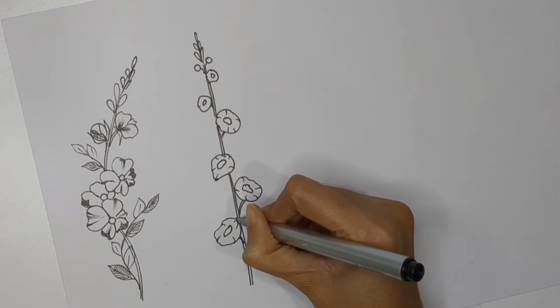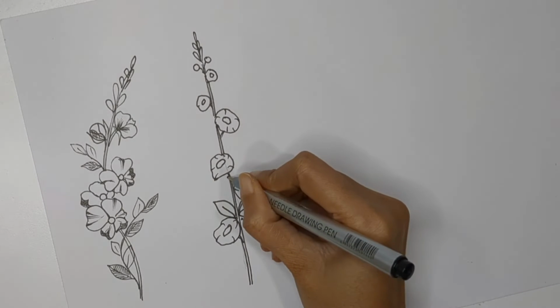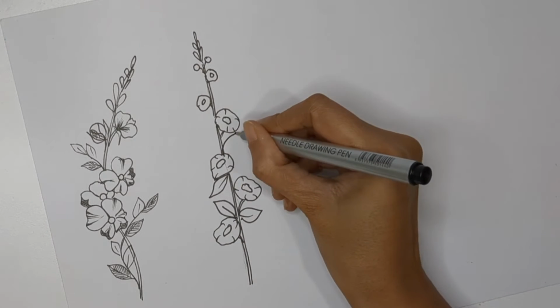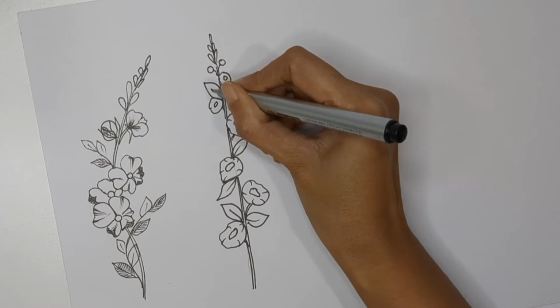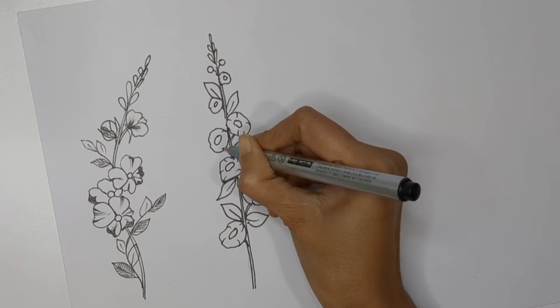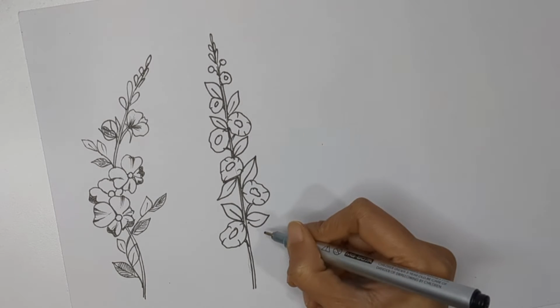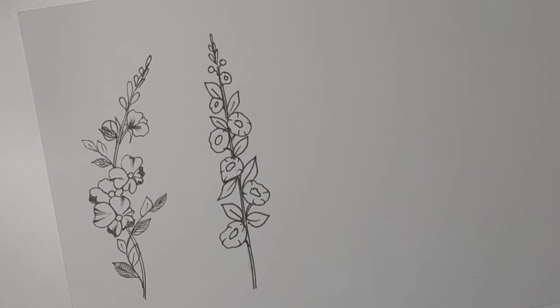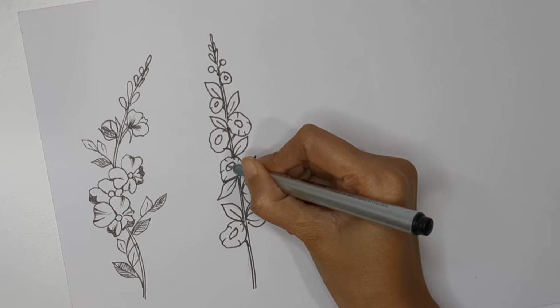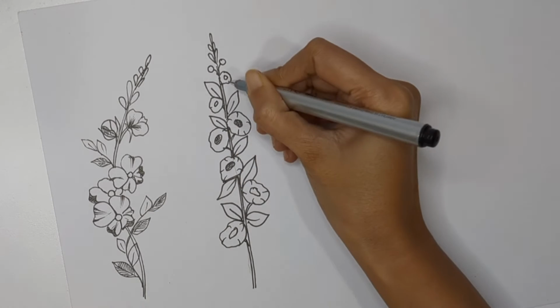You can add leaves. Again, you can use different varieties of leaves if you want to. So I'm using this simple leaf structure having one pointed end and a line in between, and I think that's enough. If you want, you can add some extra flowers, and then you can do sketching around the flowers. You can do cross hatching and all those things to beautify this particular flower.